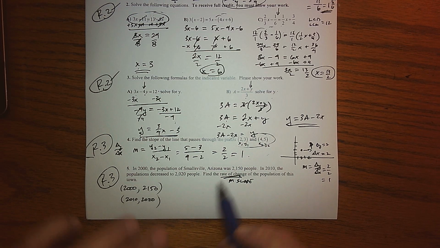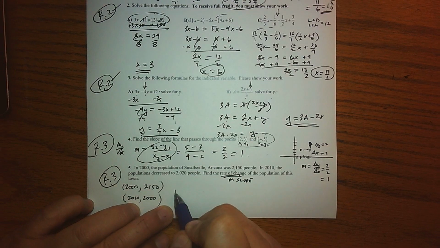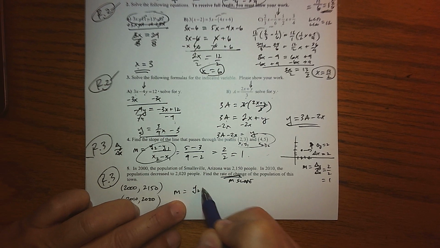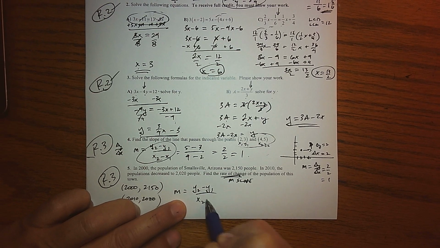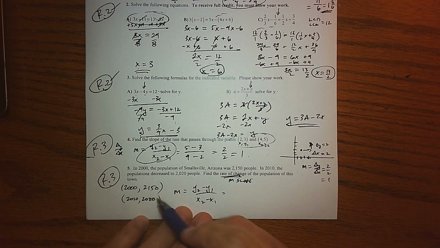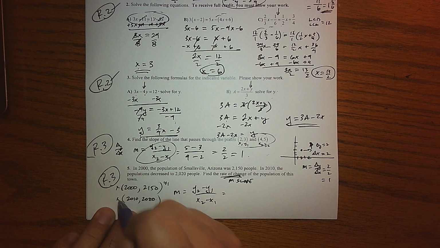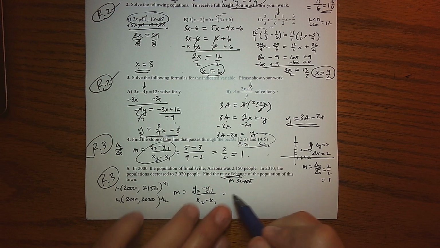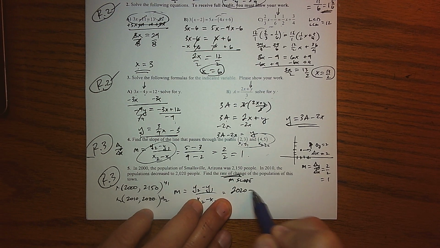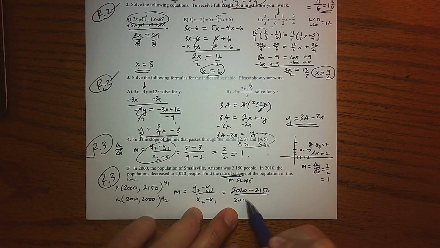And so how do I find the rate of change or the slope? I can use the same formula, right? So my slope is y2 minus y1 all over x2 minus x1. Here's x1 and y1, x2 and y2. So I'm going to have 2020 minus 2150 all over 2010 minus 2000.